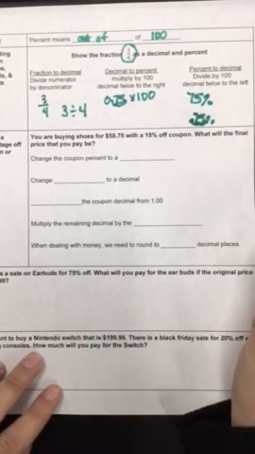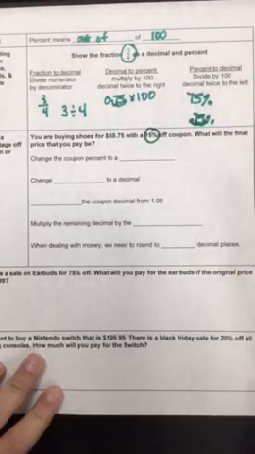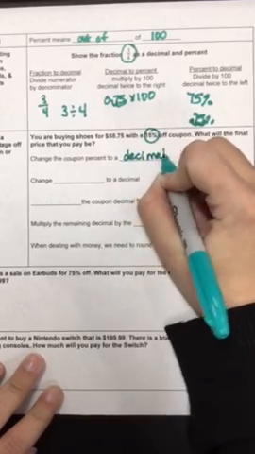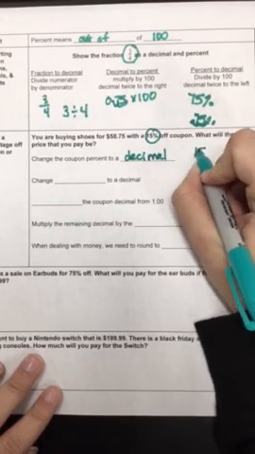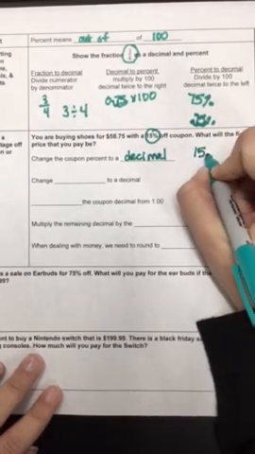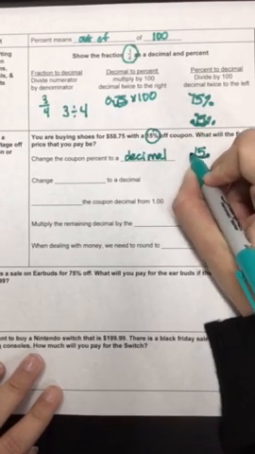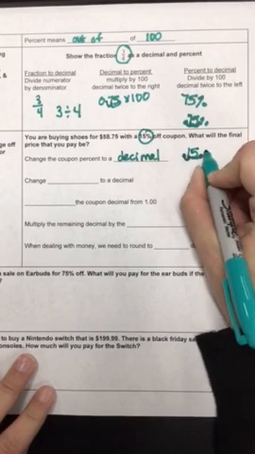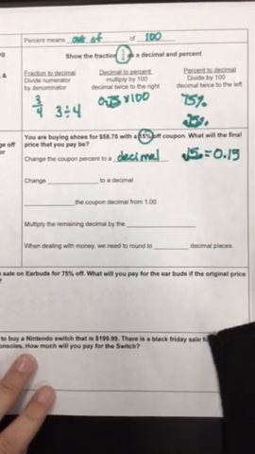Okay, so the first thing we're going to do is change our coupon percent, so in this case it's 15, into a decimal. Okay, so we know to go from percent to decimal, we're going to take that percent, we have an invisible decimal point right there, remember it's always at the end, and we're going to move it 2 places to the left, or we're going to divide by 100. 2 places to the left means dividing by 100. So now we have the decimal place there. So it's 15 hundredths.